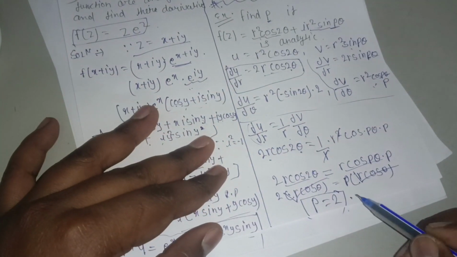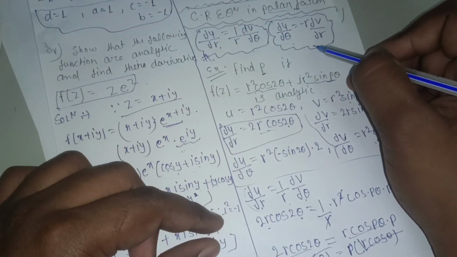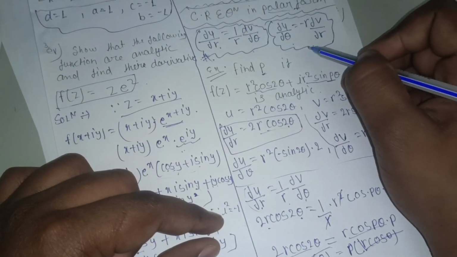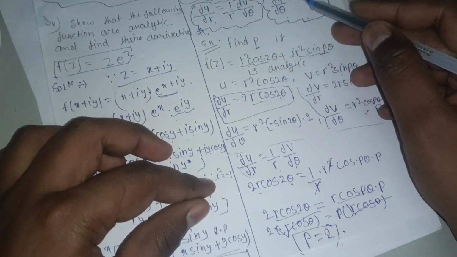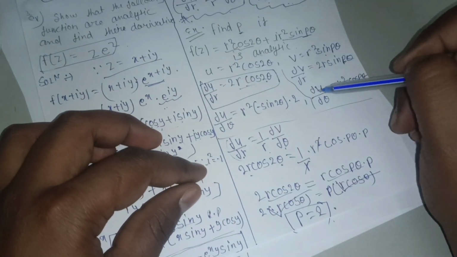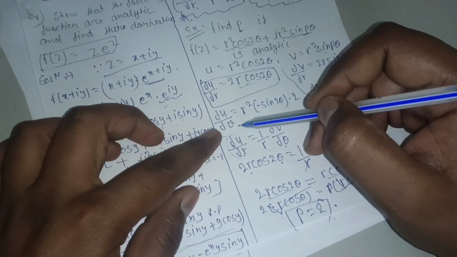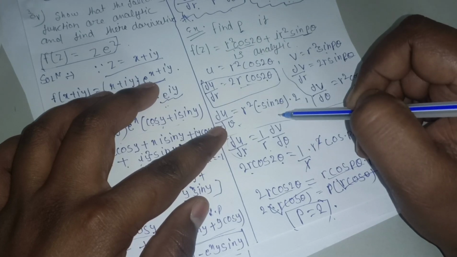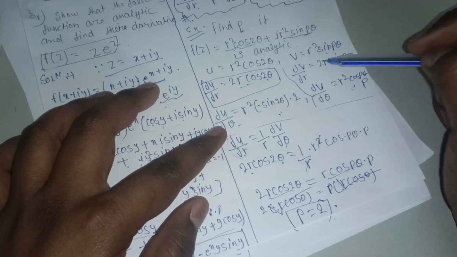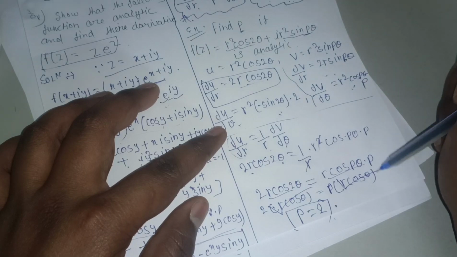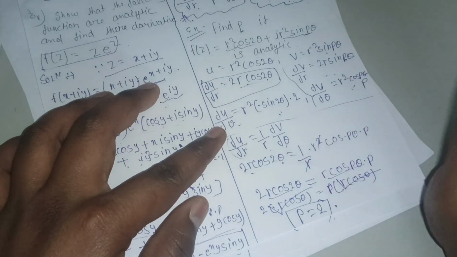Now one more thing. If you compare this one, then also you will get the same thing. The value of p will be 2. I'm not doing that, because simply we have to take del u by del theta, and then minus r del v by del r. Simply we will put the value. Again we will get p is equal to 2.